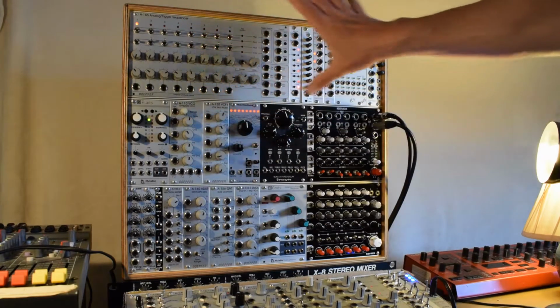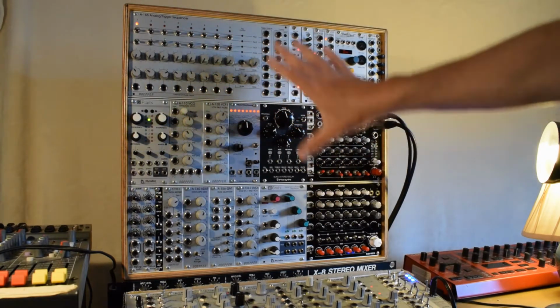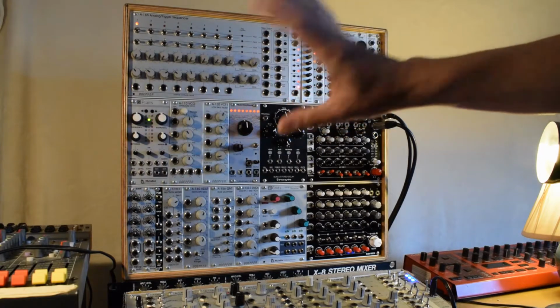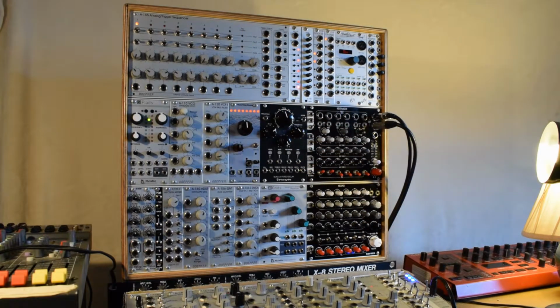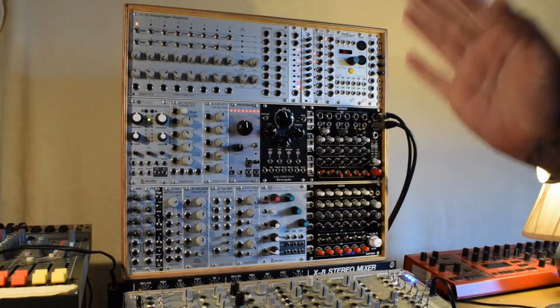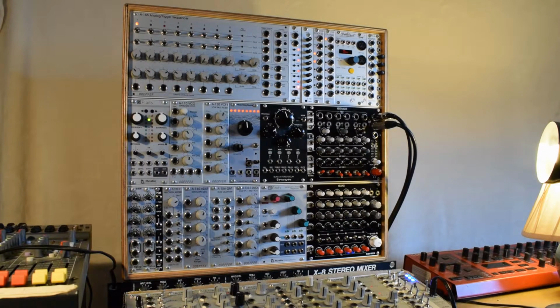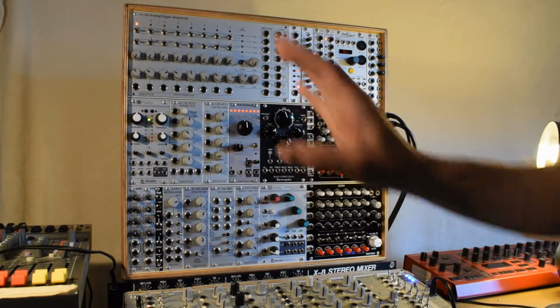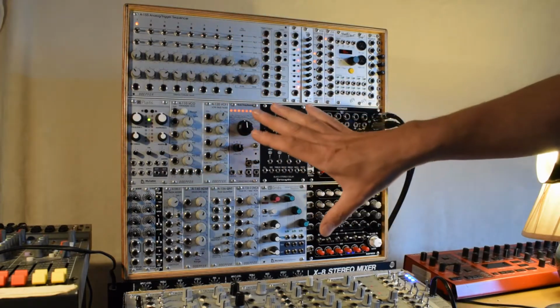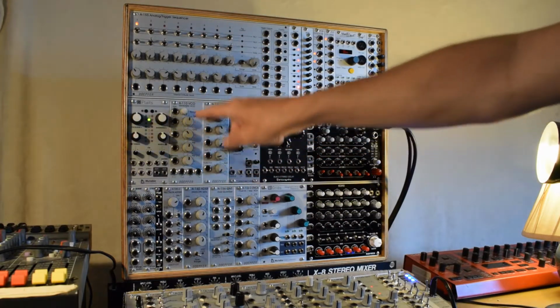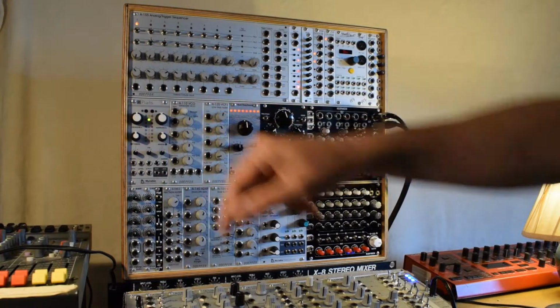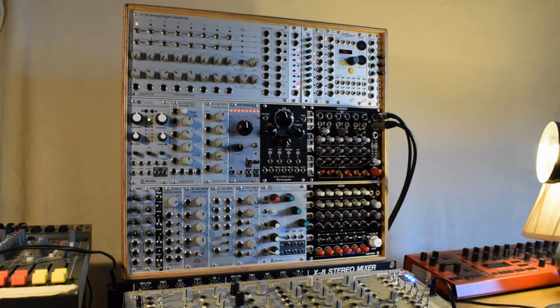Most of the modules on this system are analogue. You've probably heard the terms analogue and digital before. Analogue basically means continually varying. Digital means discretely put into bits, basically. But a lot of these modules are analogue. The oscillator we're going to look at is this one here, the Doepfer A110 VCO.